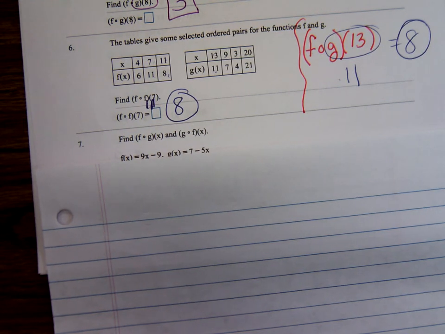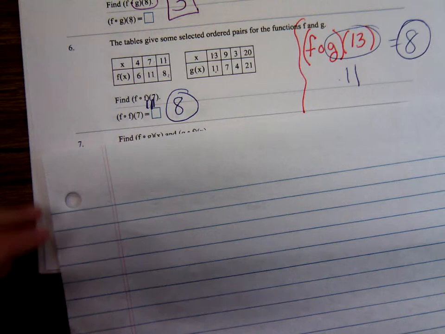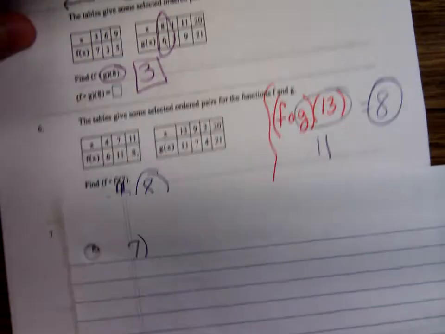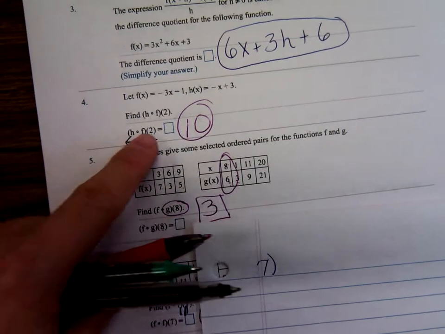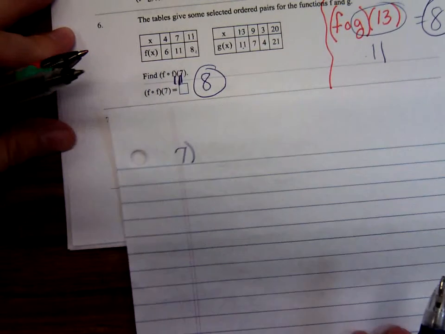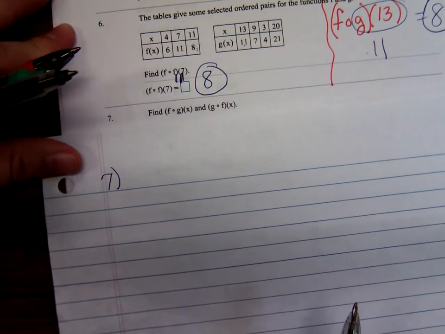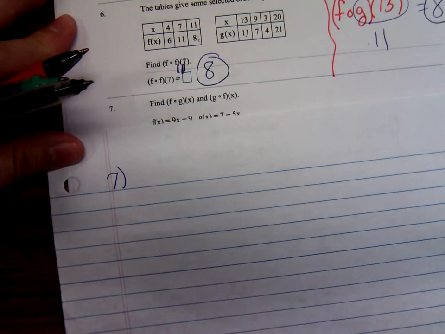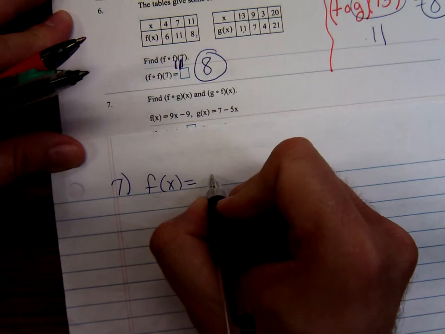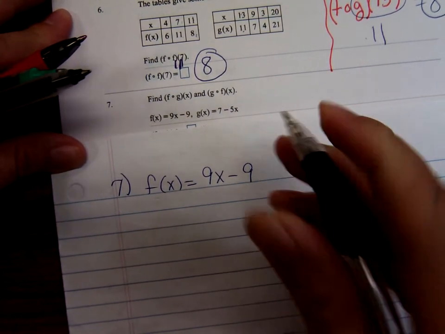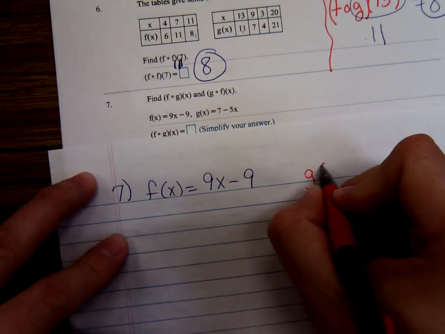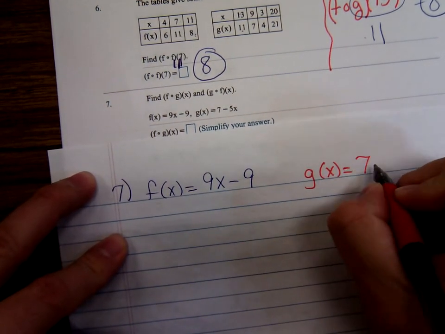So here's problem 7. How does this one differ from number 5? Well, on number 4, there was a number in the parentheses. What if there's just an x in the parentheses? Okay, so here's the problem. I'm going to write it out like this. F of x is 9x minus 9. G of x is 7 minus 5x.